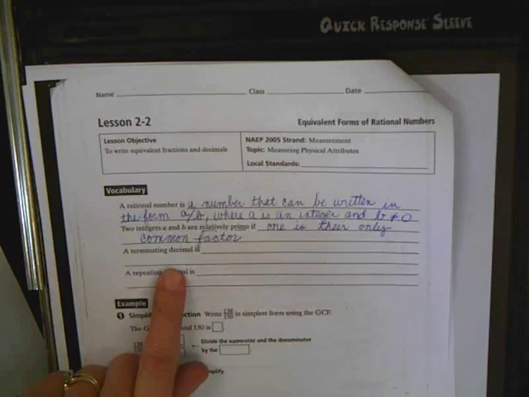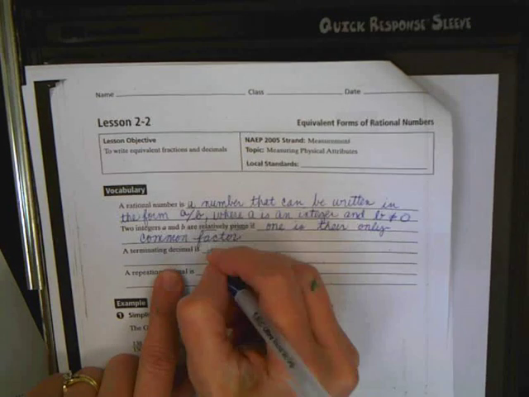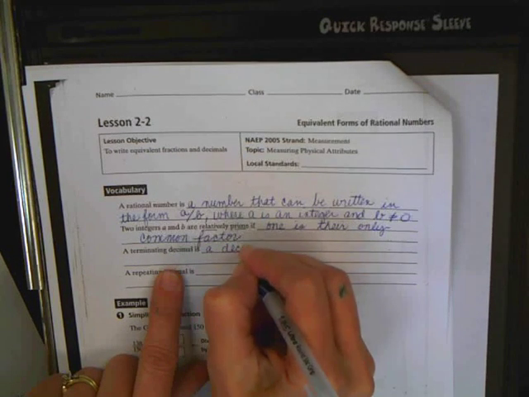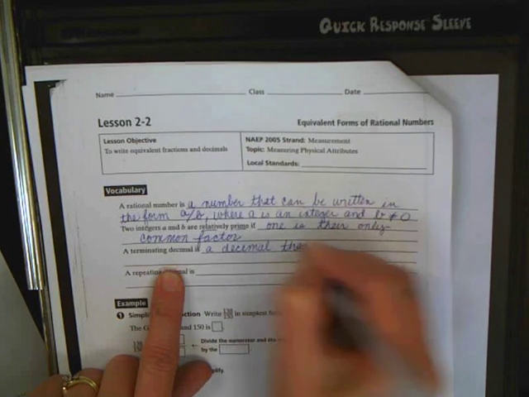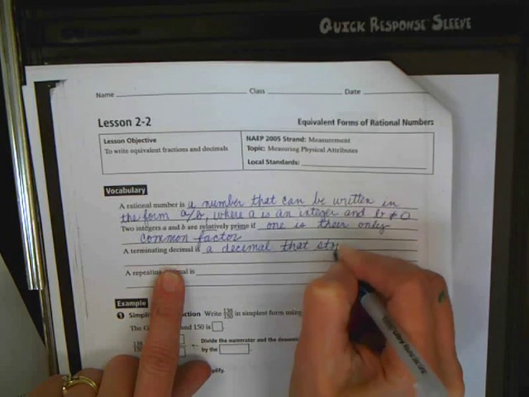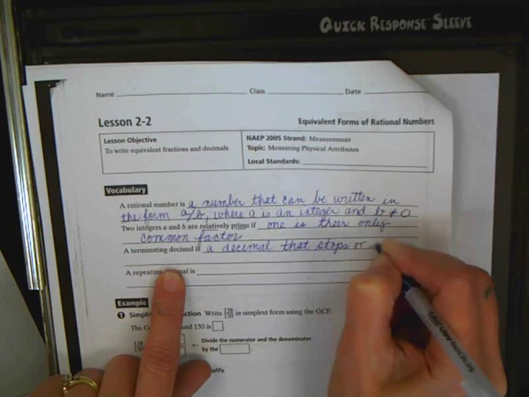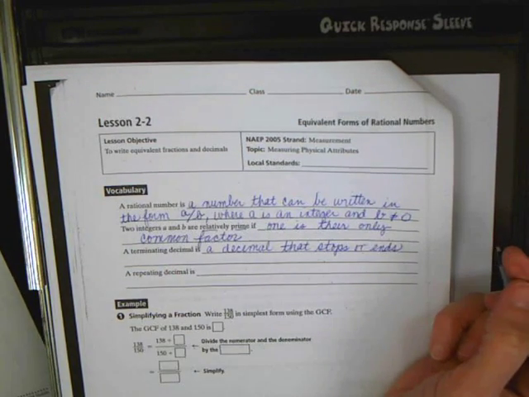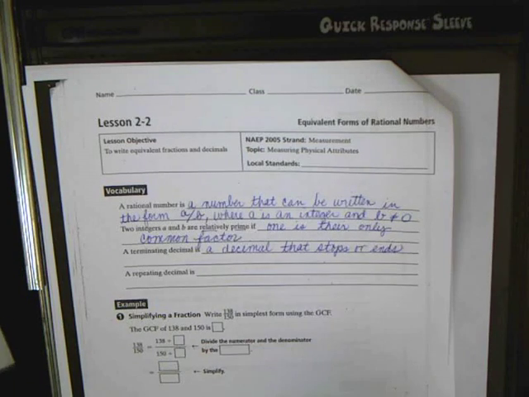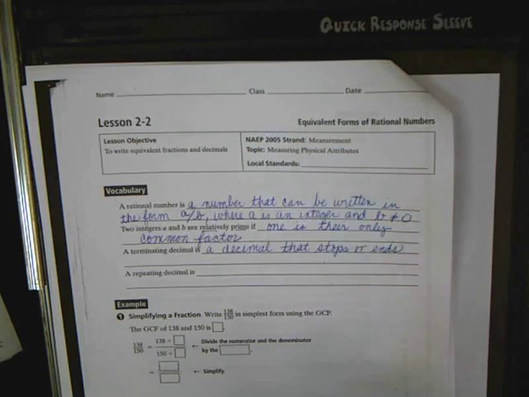Okay, a terminating decimal is a decimal that stops or ends. Terminate means to stop or end, so we can transfer that everyday definition into the math meaning as well.